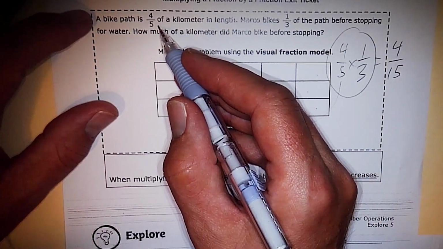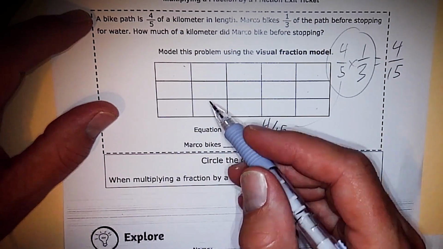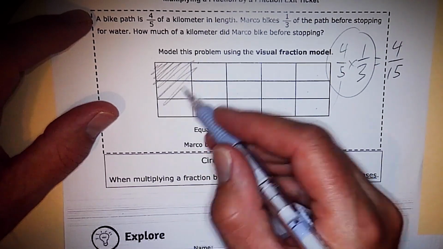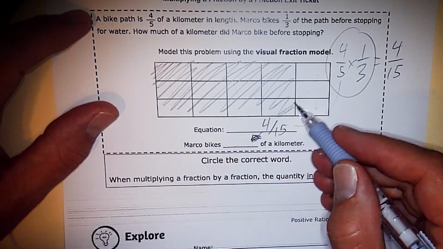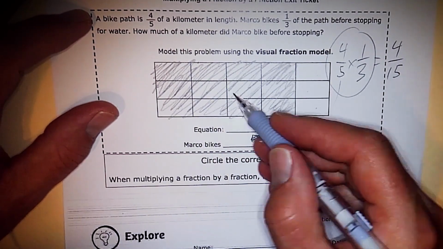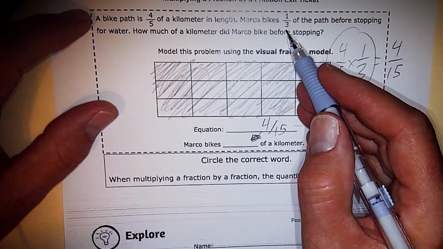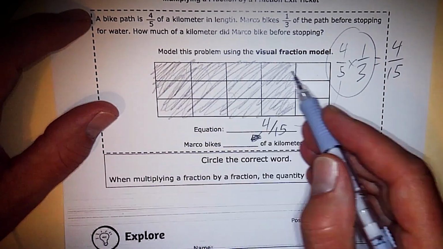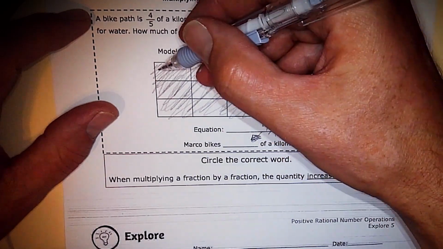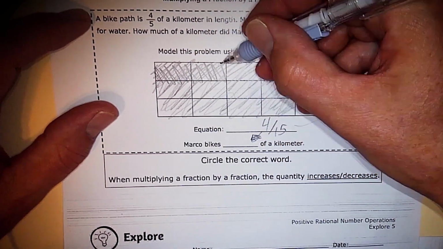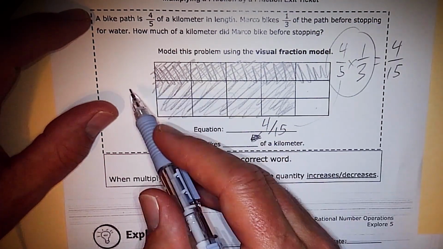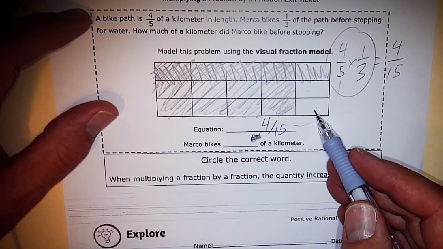Now let's do that 4/5 first. To do that, we're going to take 4 out of the 5. So 4 out of the 5, I'm shading that way for 4/5. Now look at this, 1/3. 1, 2, 3. I'm going to shade the other way on 1 out of 3 here.